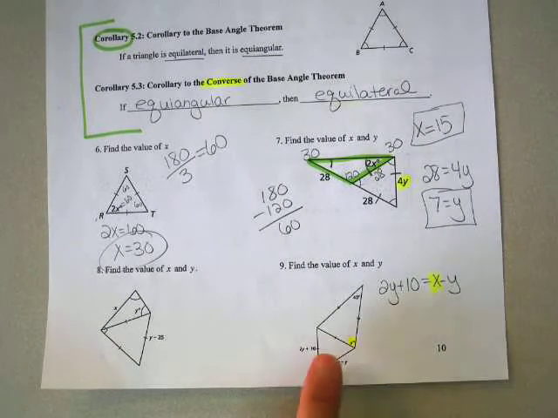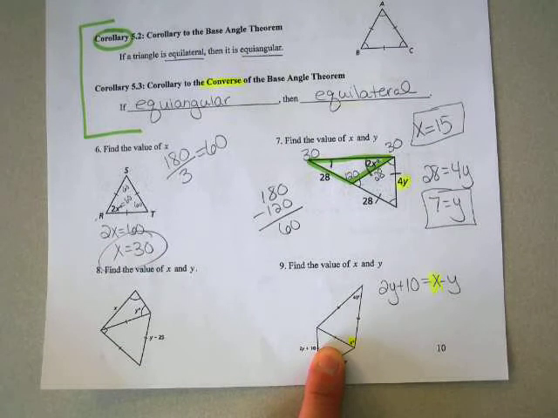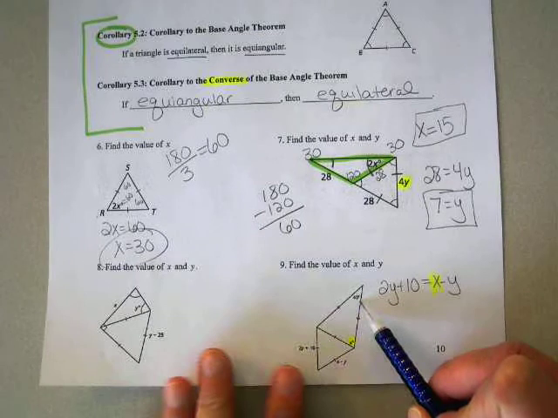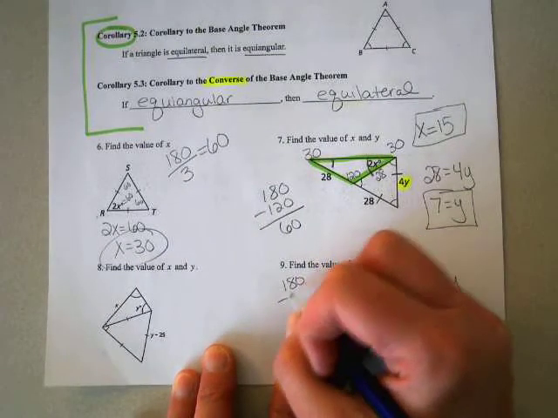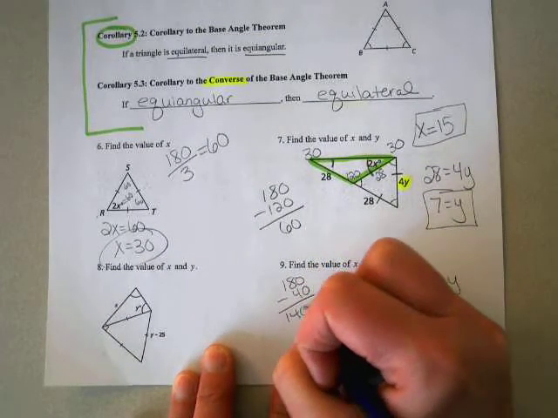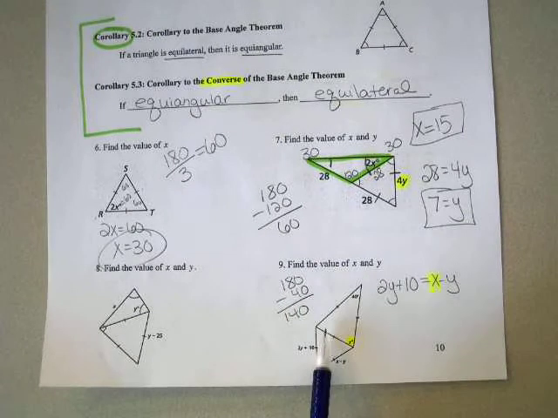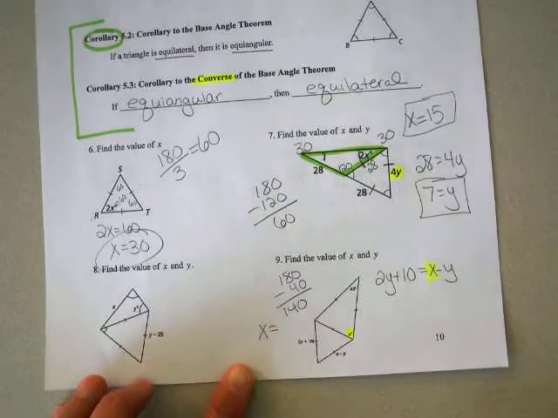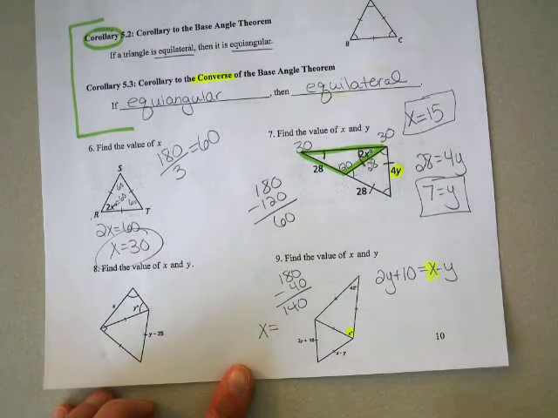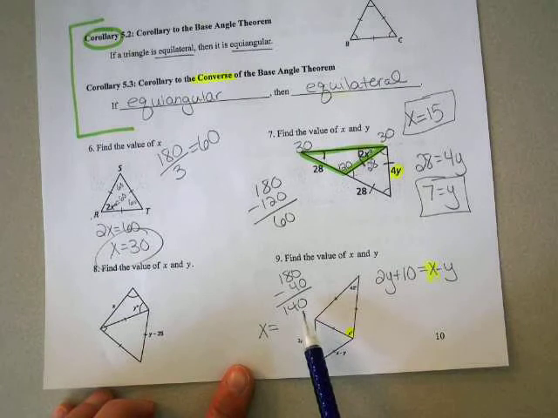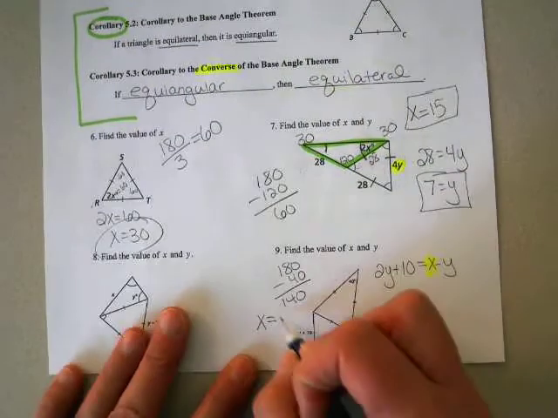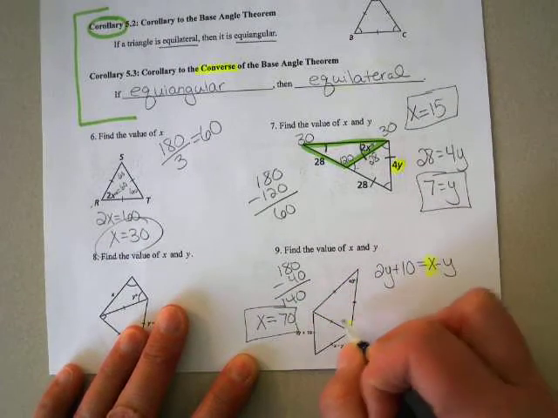So take a look at the upper triangle. If this is 40, 180 minus 40, that's how much you have left over for both corners. So how much is x? 140 split in half, 70. So x is 70.